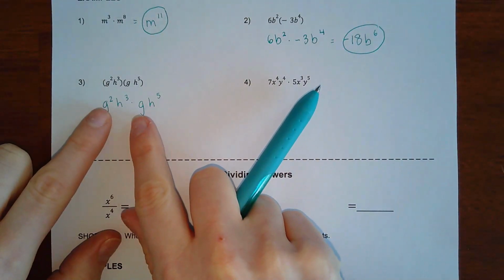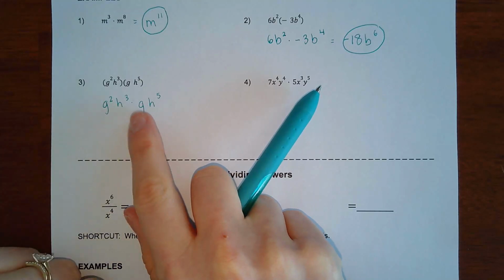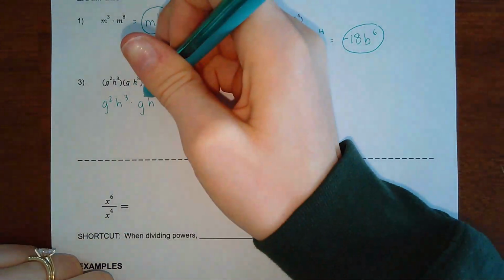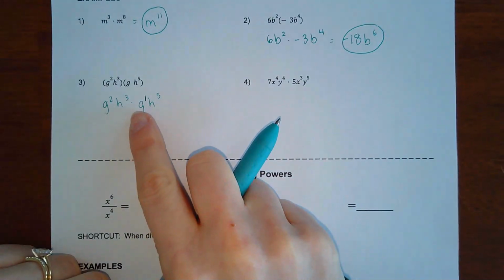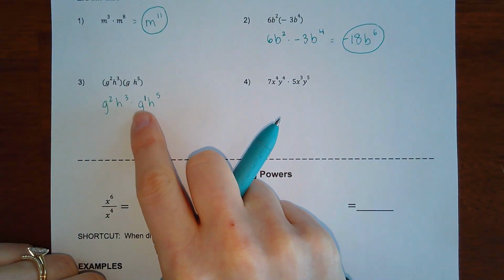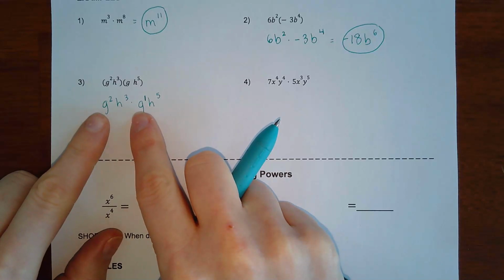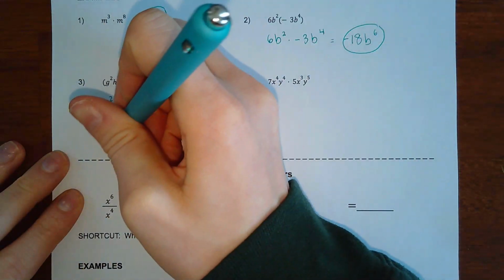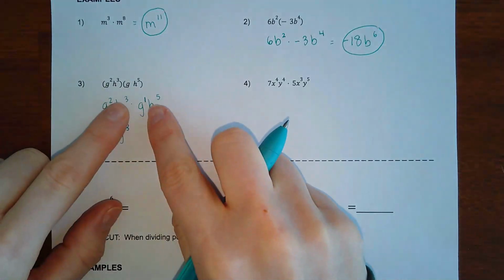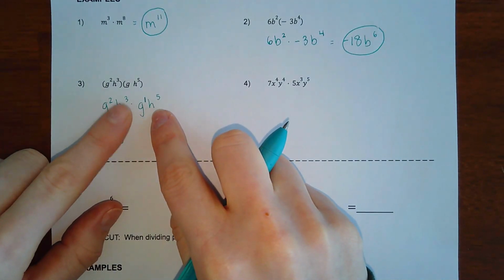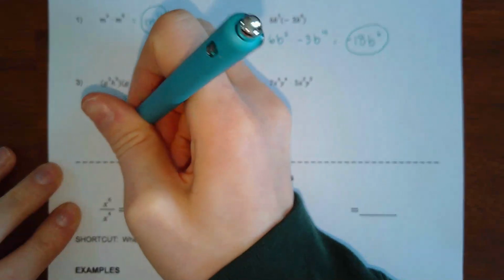So I'm going to combine my g's together. Now, this g here doesn't have an exponent, so we could think of that as a 1. If you need to write that in there to remind yourself, that's a 1. So if we add 2 plus 1, we'll get 3. And our h's we can combine. 3 plus 5 will give us 8.